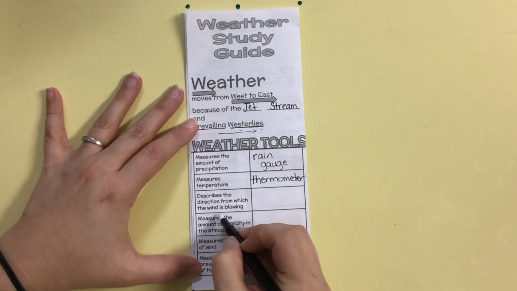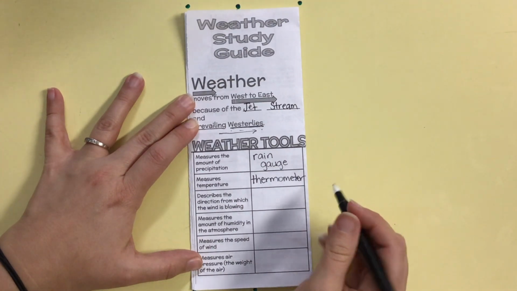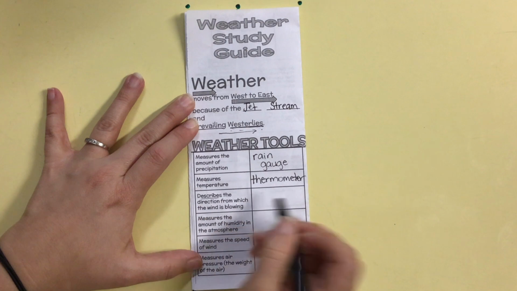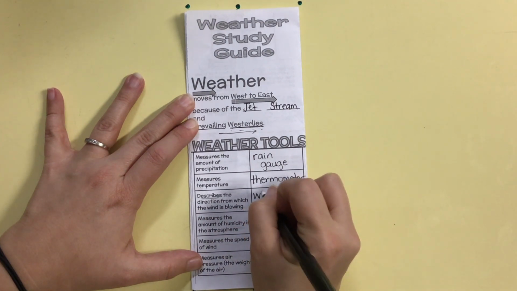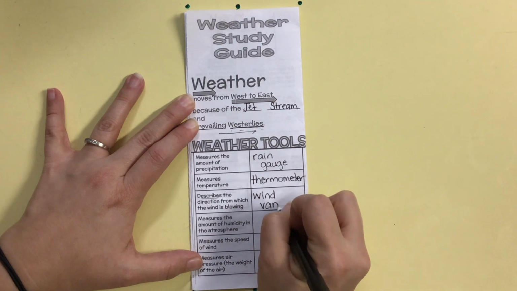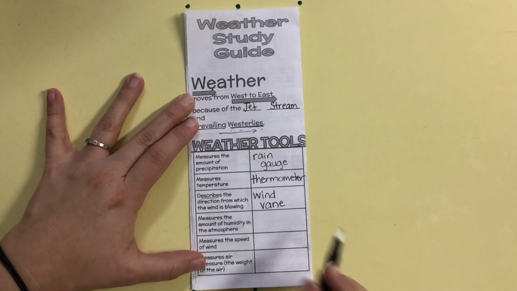Describe the direction from which the wind is blowing. The weather tool that describes the direction, it's not going to have the word meter in it because it's not taking a measurement. This one is describing, and that is the wind vane. And it's going to give us a reading such as north, south, east, or west, or a direction in between.